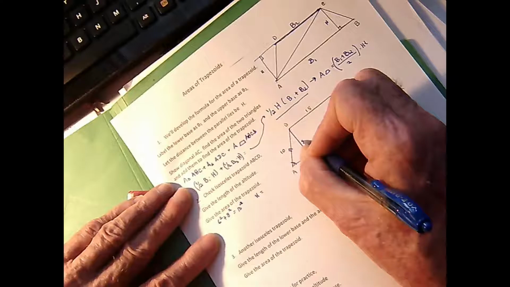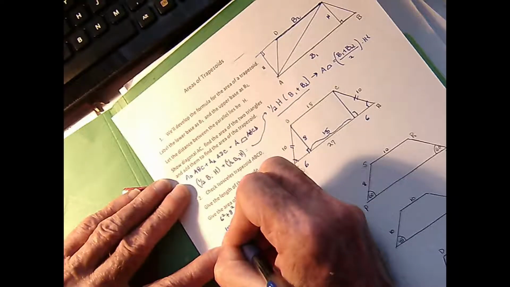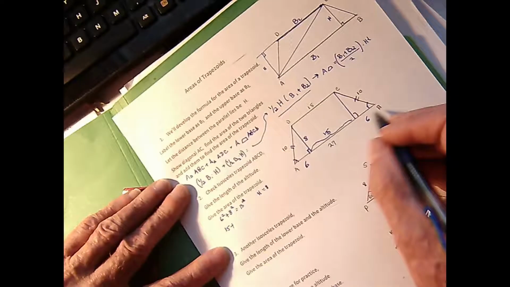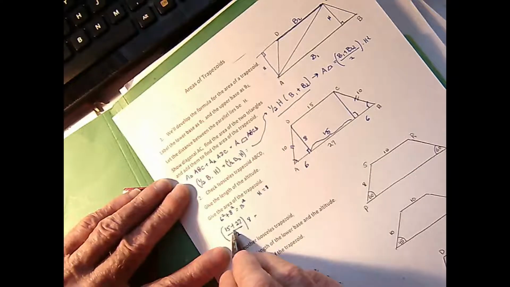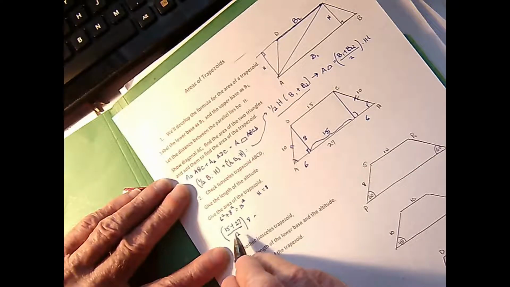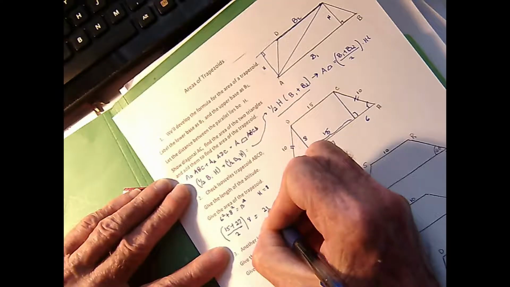Base 1, 15, plus base 2, 27. Add up the bases, divide by 2, then multiply by the altitude. And our altitude was 8. This gives me, I think, 42 divided by 2. Therefore there's 21 times the height of 8, and that's 168.